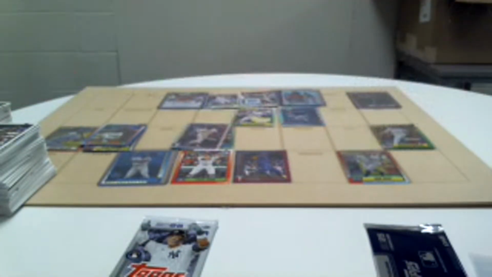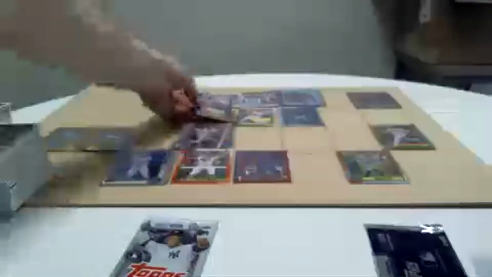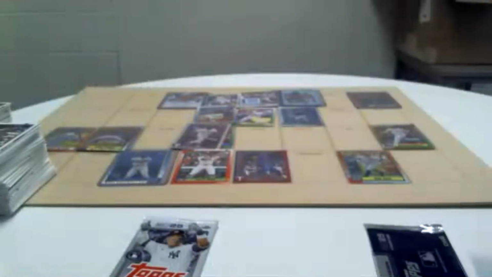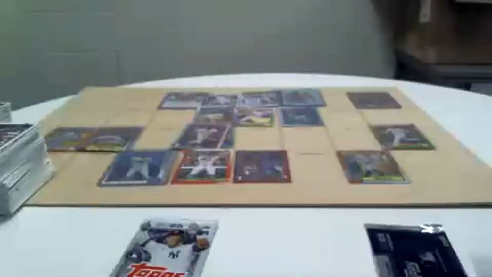Oh wait, jeez, I'm blind. That is not an Orioles card. That is a Giant card. So, okay. All right. So last pack of the box, or the last normal pack of the final box here. Sorry, I'm just making piles of the base stuff.